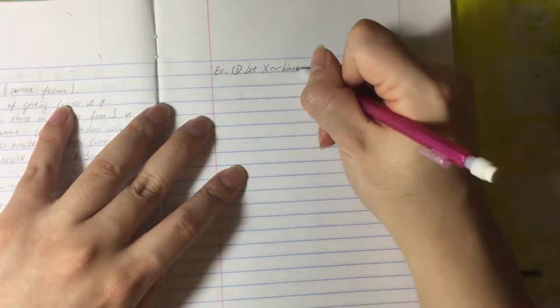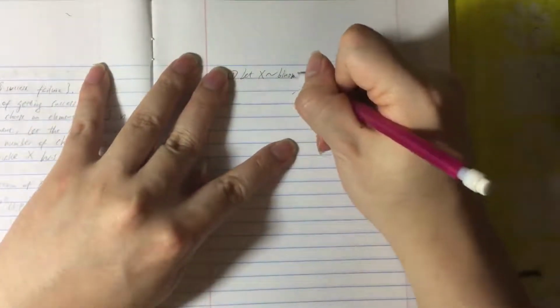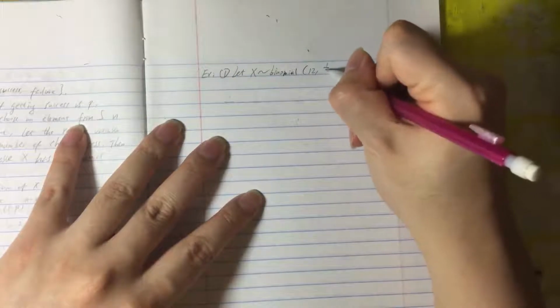Let X be a binomial distribution with two parameters, 12 and 1/3.